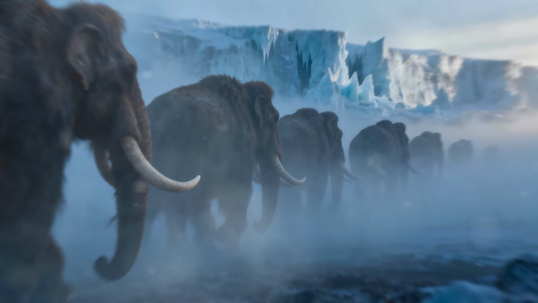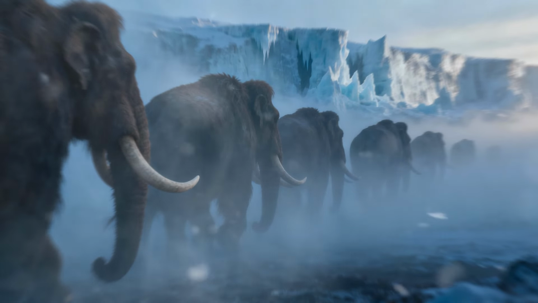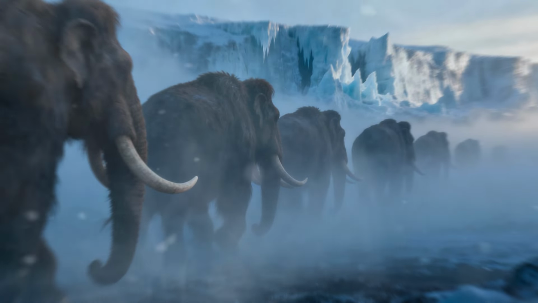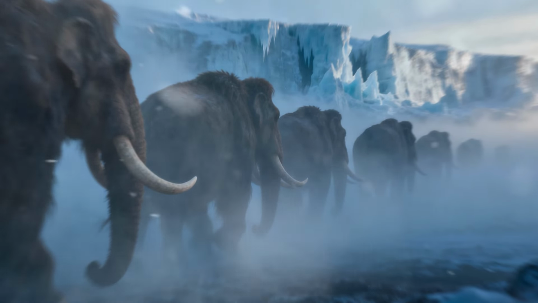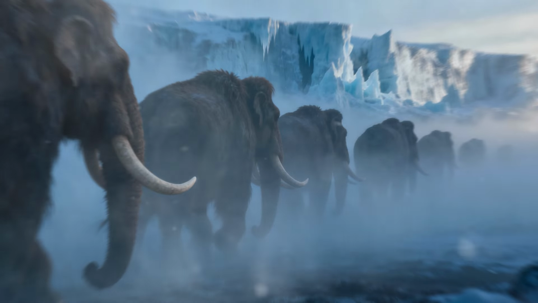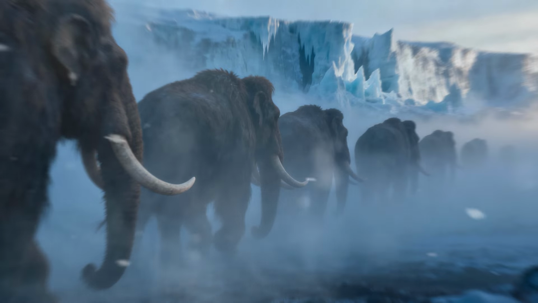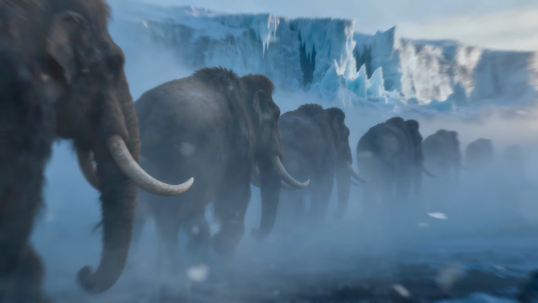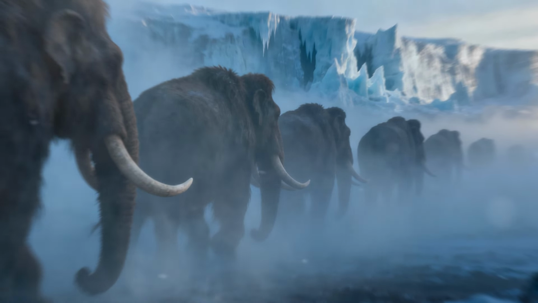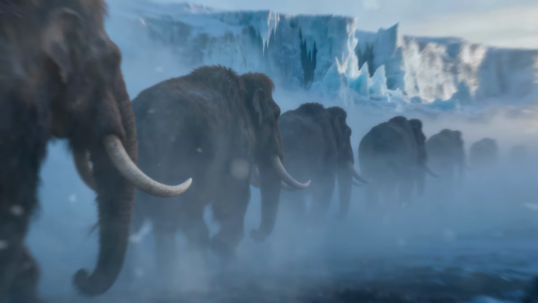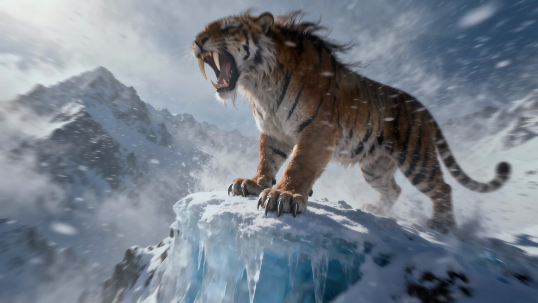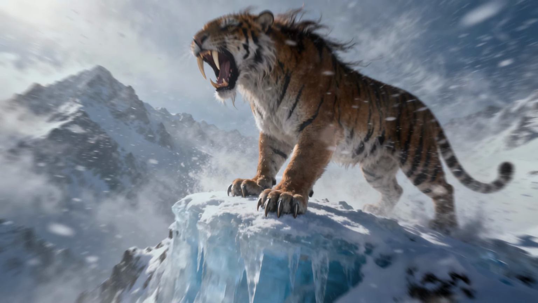The Ice Age was a world of scale. Everywhere you turned, there was something larger, stranger, or more formidable than anything that walks the earth today. It wasn't only the mammoths or the saber-tooths. Across the continents, in every habitat shaped by cold and wind, there were creatures that seemed almost mythical, a reminder that this was a wilder planet than the one we know now.